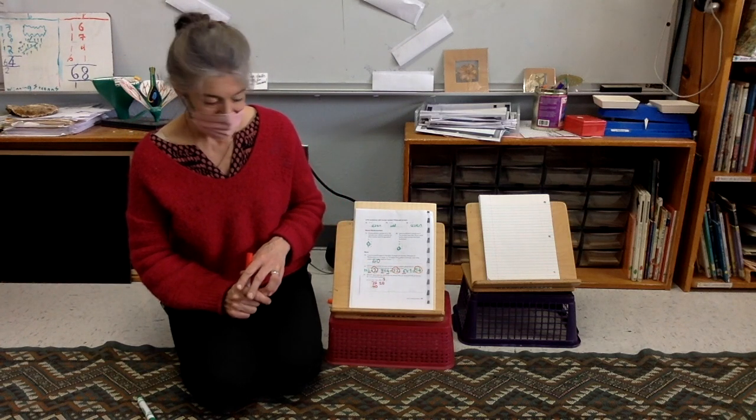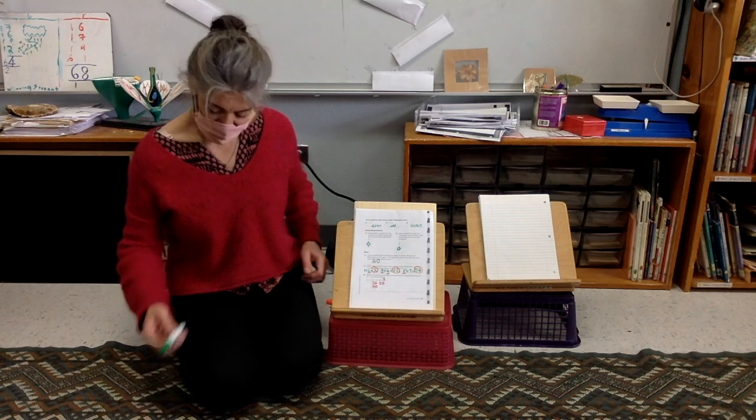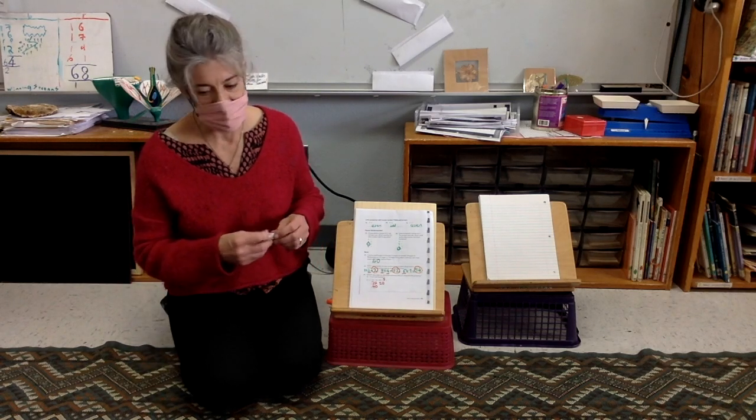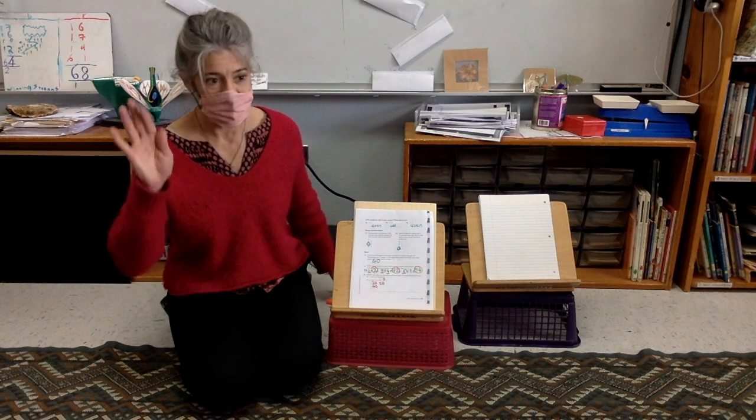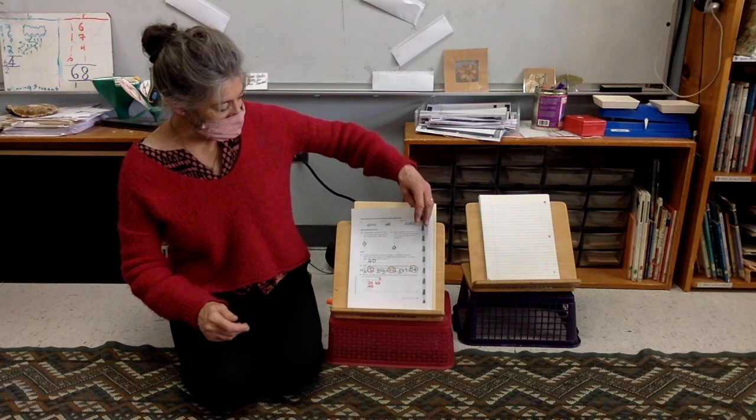I don't like this property. Me either. I don't like the distributive property. But don't forget to write your name. Please flip it over and write your name.